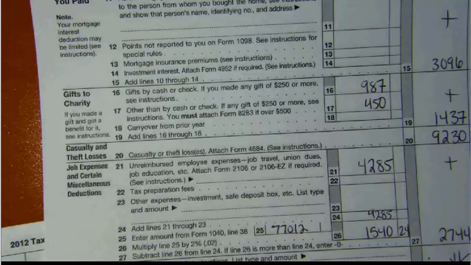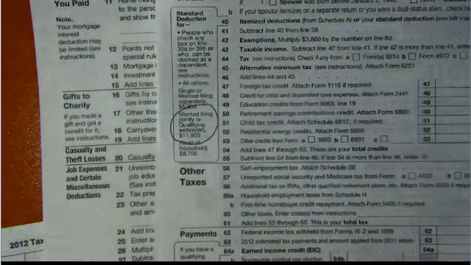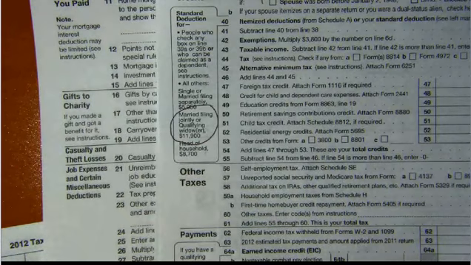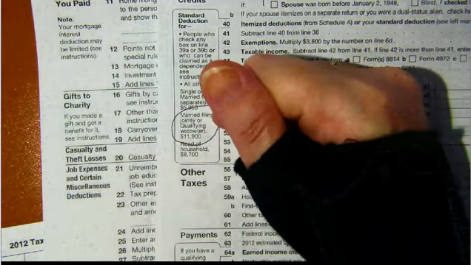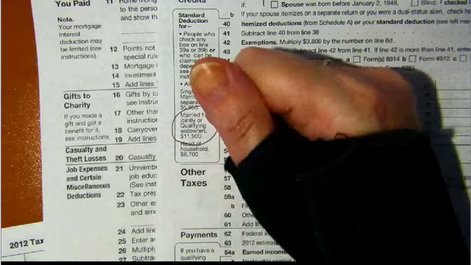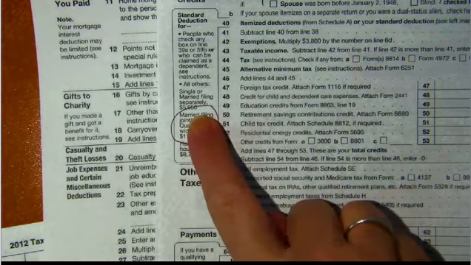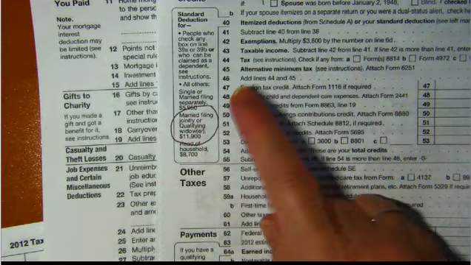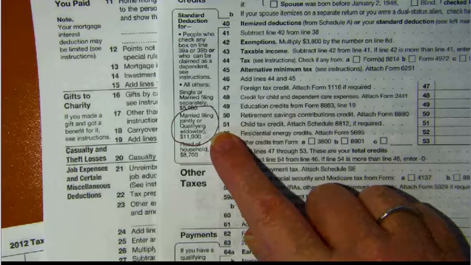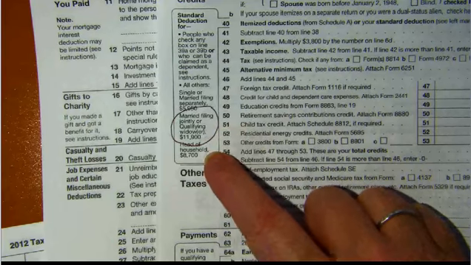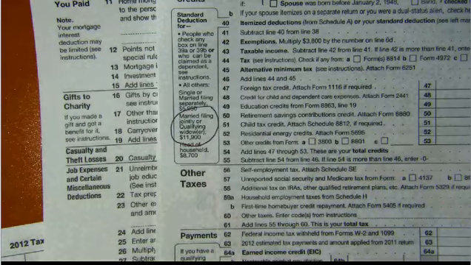A lot of people choose not to itemize because, like I said, in order to be worth itemizing, you want the largest deduction. So if you're single, your standard deduction is $5,950. I kind of crossed through it so you can't really see it, but it's $5,950. If you're married filing jointly, it's $11,900. And if you're head of household, it's $8,700. That's your standard deduction. That's how much everybody's allowed to take.